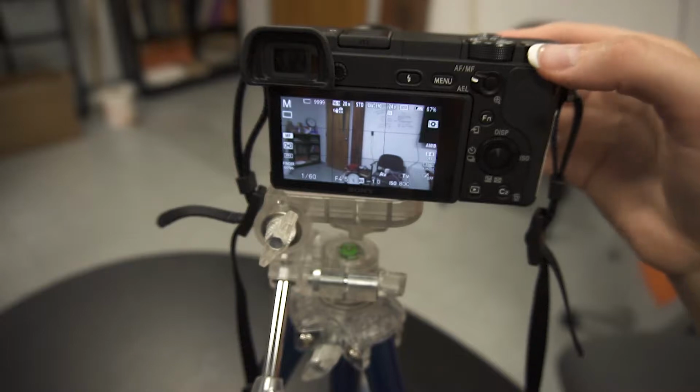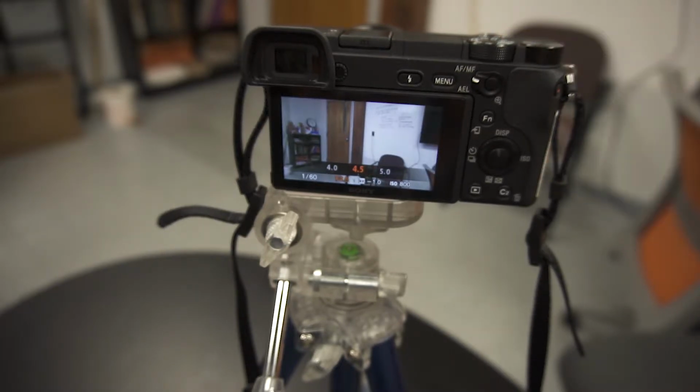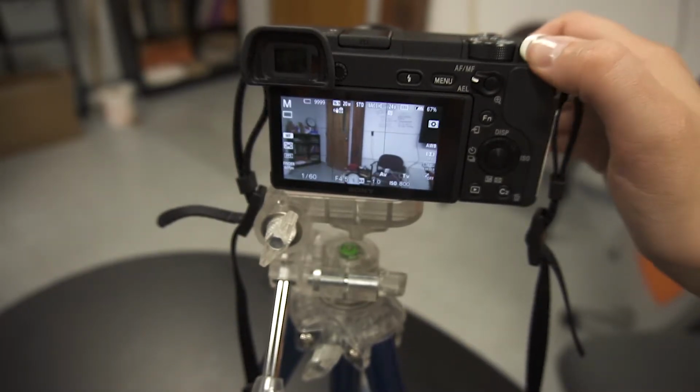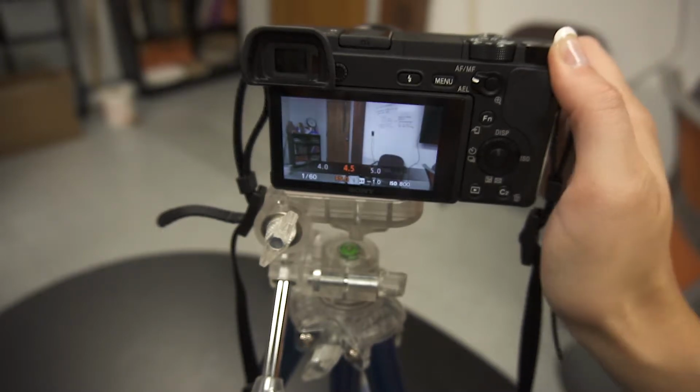Also, the dial located right next to your mode dial is your f-stop. This is how you'll be able to change the aperture of your camera.